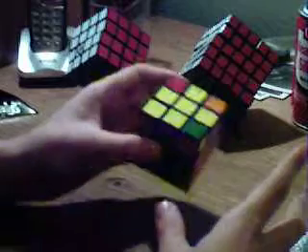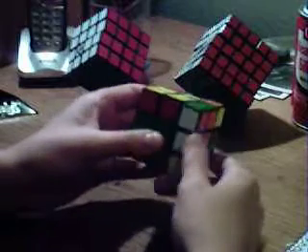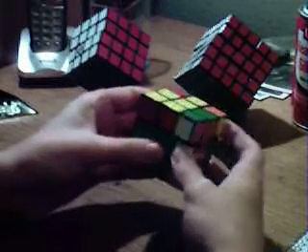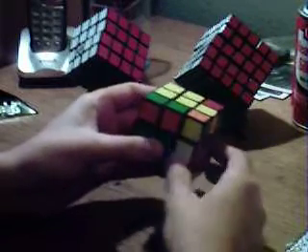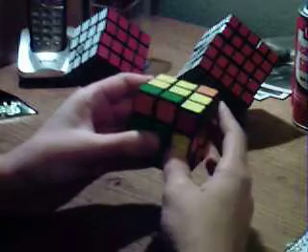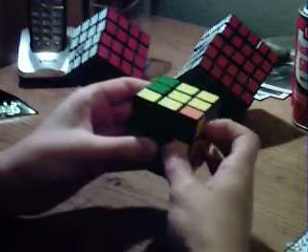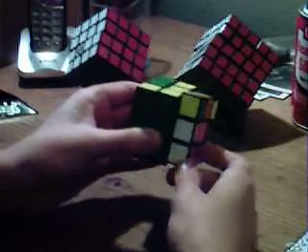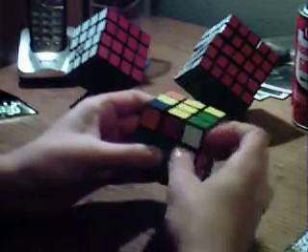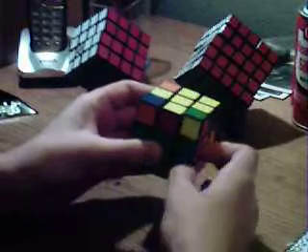So the algorithm is the right up, top layer clockwise, right back down, top clockwise, right up, top twice, and then right back down.